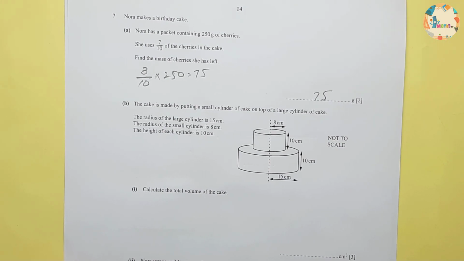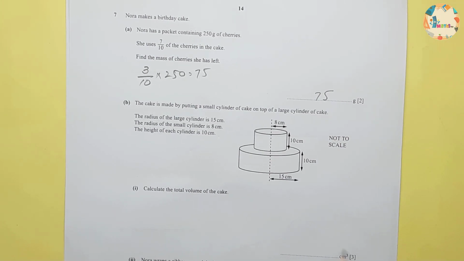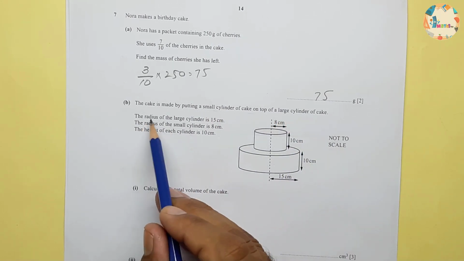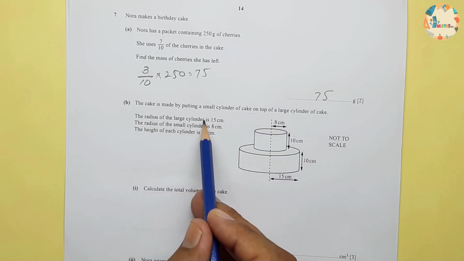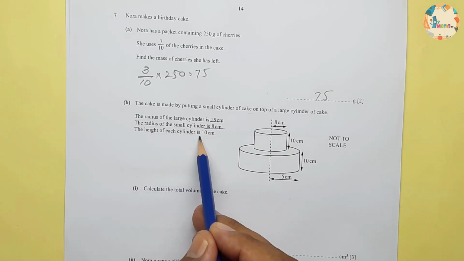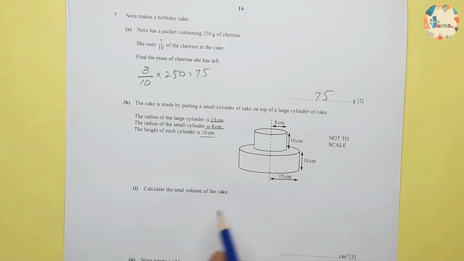And the B part: the cake is made by putting a small cylinder of cake on top of a large cylinder of cake. The radius of the large is this one, the radius of the small is this one, and the height of the cake is this. First, calculate the total volume of the cake.